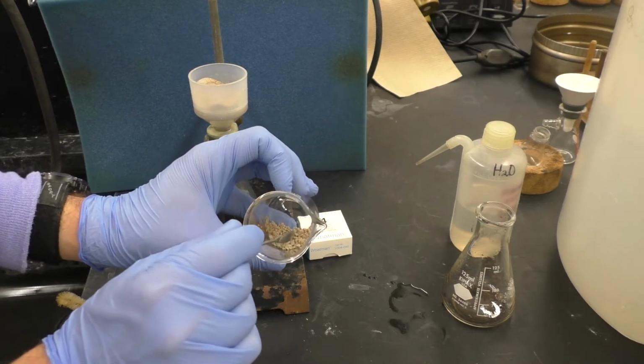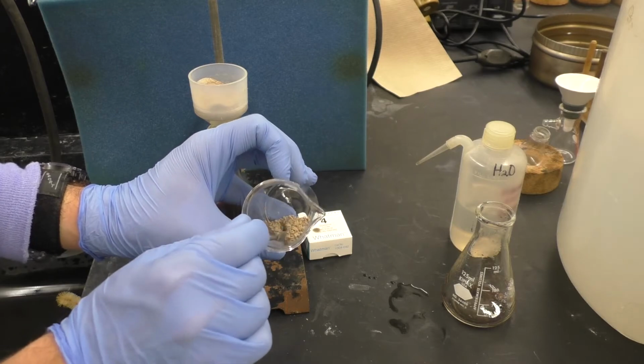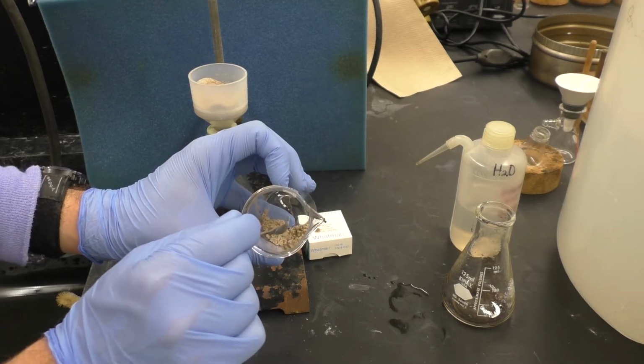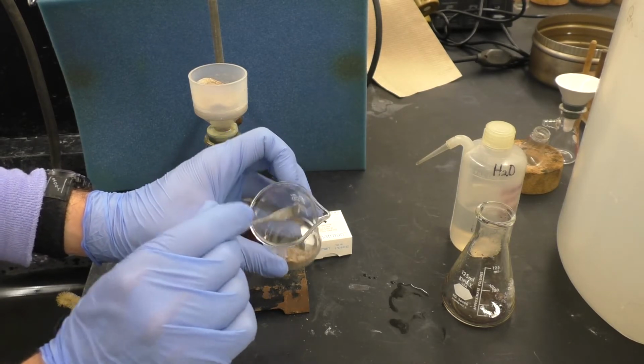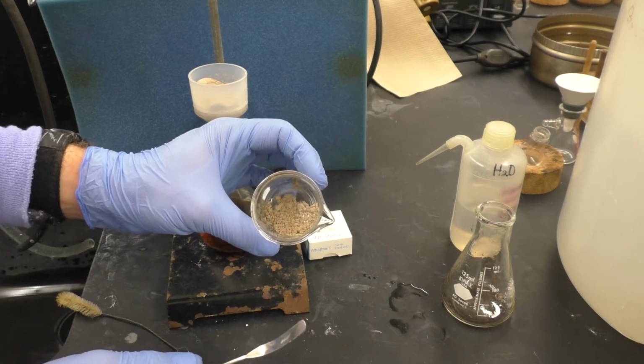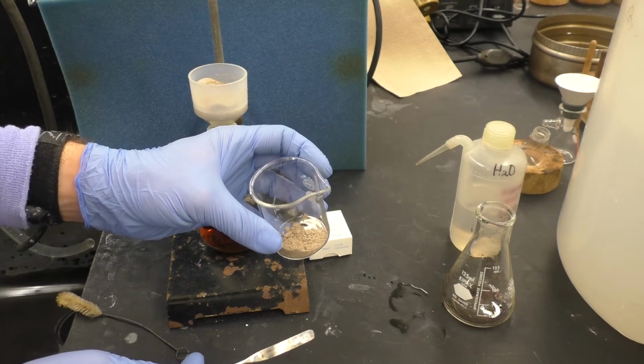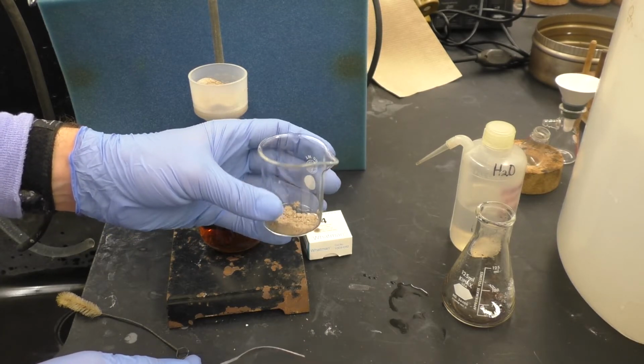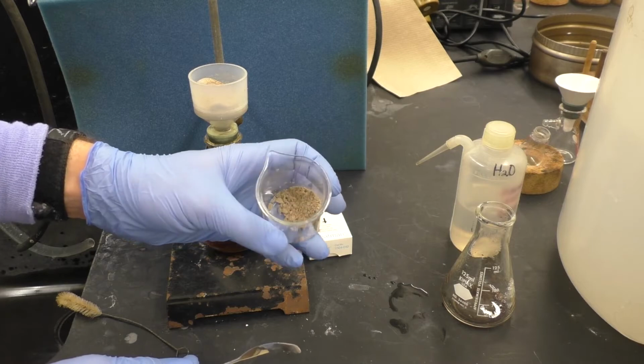Break the material up here to try to increase the surface area so it will dry faster when we put it in the oven. And we're all set to put this in the oven. Acetaminophen is supposed to melt around 169, so we should be safe to put this in the oven.